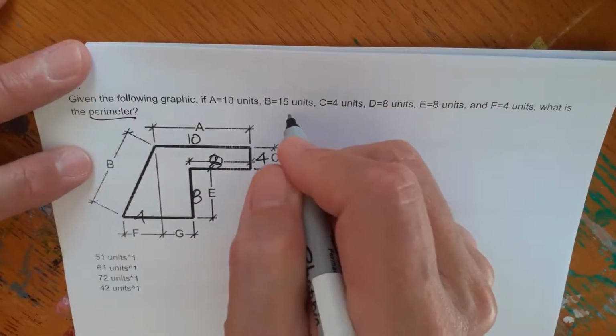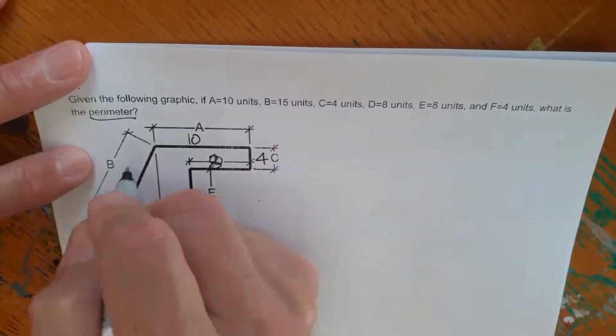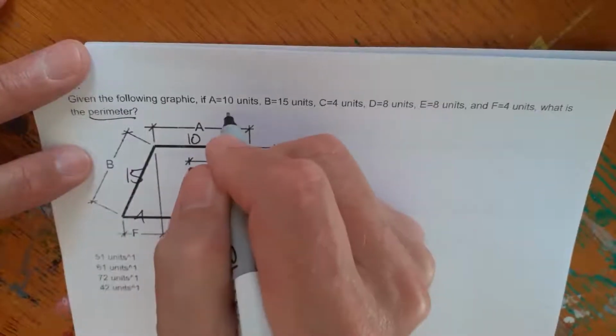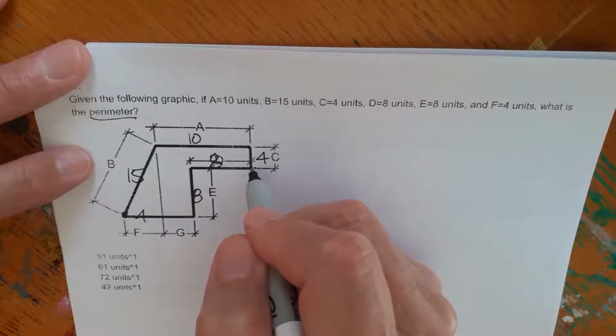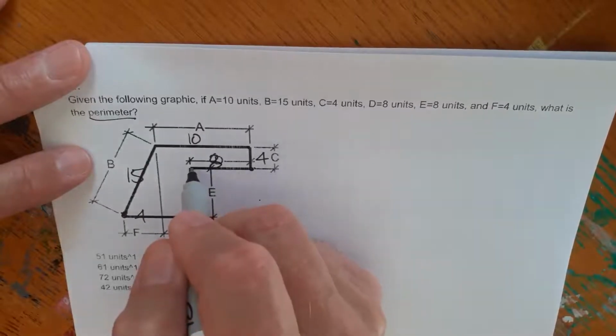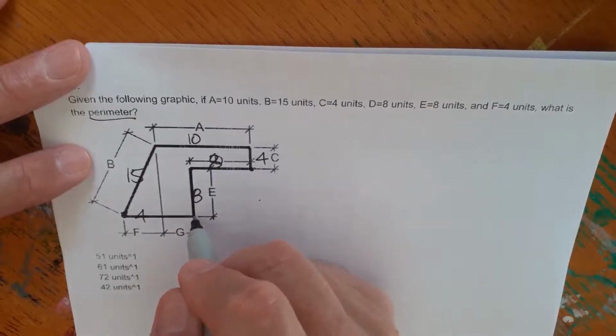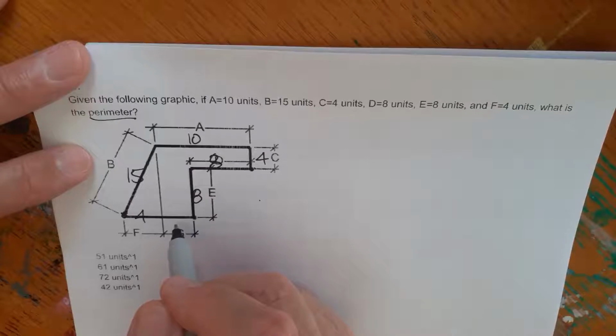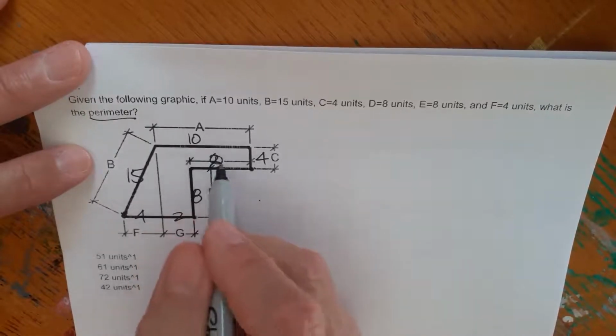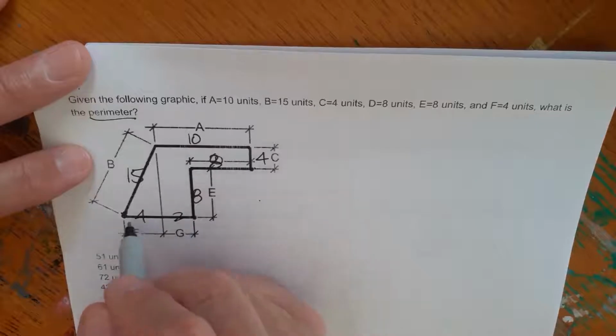C is 4. Where's 15? B is 15. There we go. B is 15. A is 10. So let's start here. 15 and 10 is 25. Plus 4 is 29. Plus 8 is 37. Plus 8 is 46. Plus, what's G again? 2, because 10 minus 8. So 48, 52?